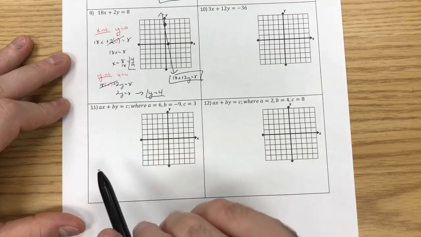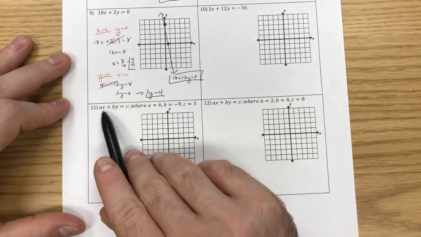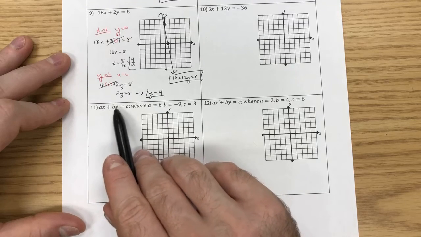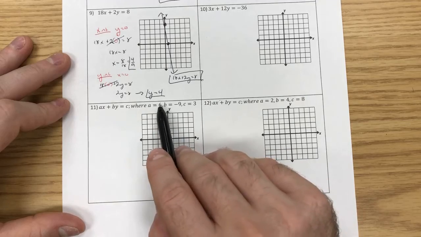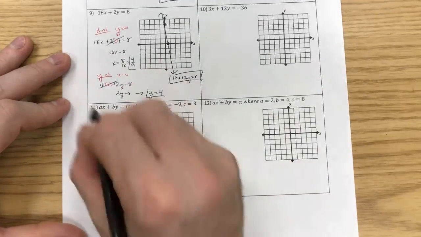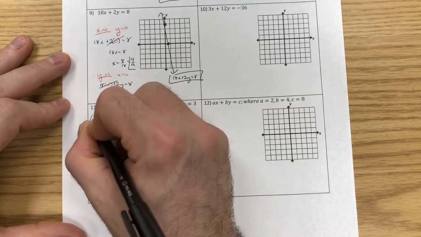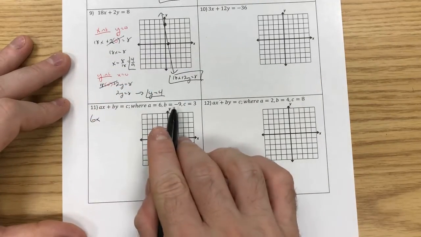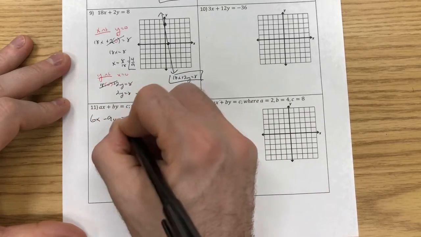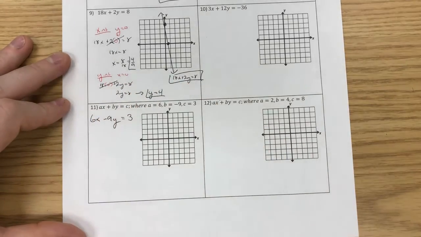So the last one, if I look at number 11, I have the general form, or standard form, of a line, ax plus by equals c. I gave you an a, a b, and a c value. So what I'm going to do is plug in my a of 6, so 6x, plug in my b of -9, minus 9y, and plug in my c of 3.